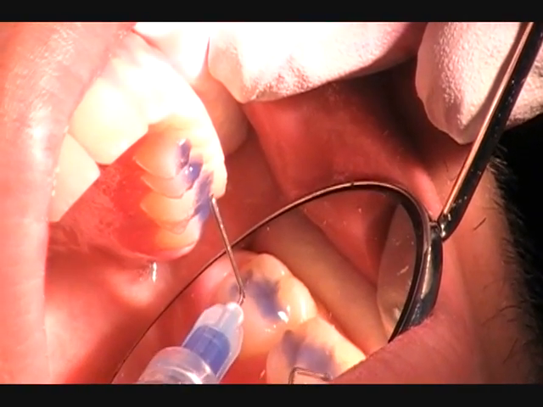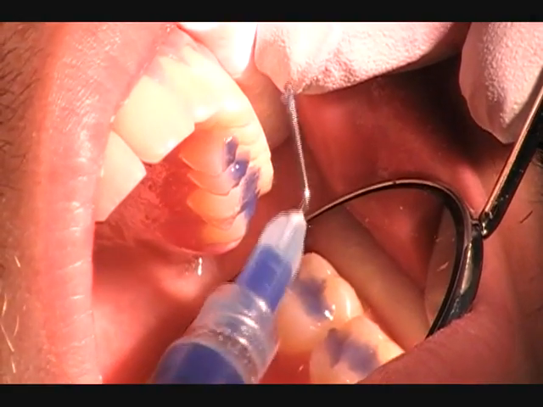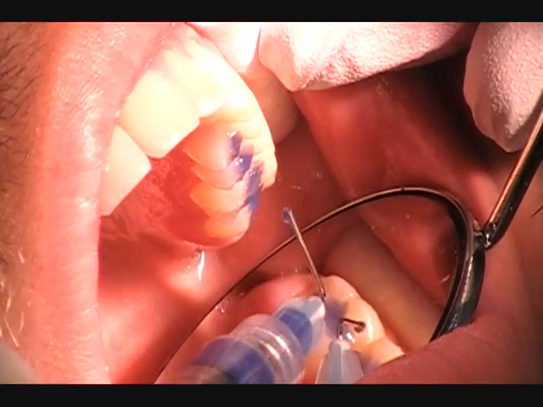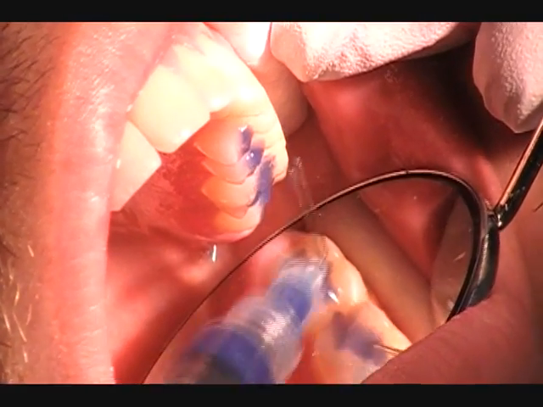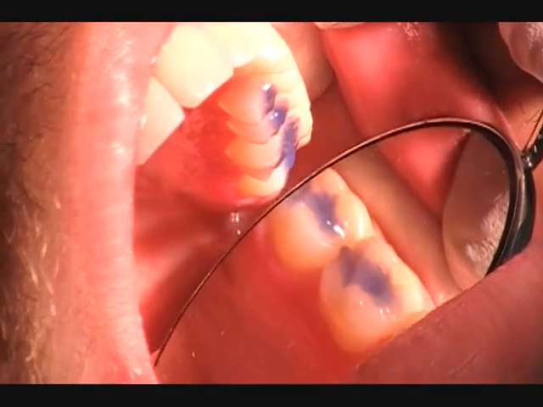Now, one thing about sealants, it won't do anything about preventing decay in between teeth. It's just good for the tops of the teeth. The tops of these molars are where we see about 70% of the tooth decay that we have.